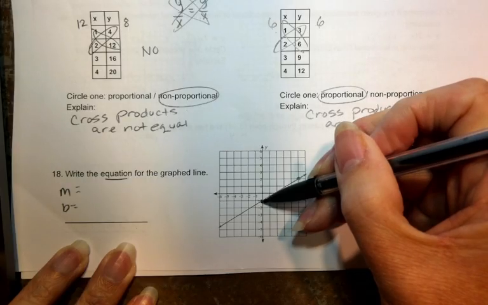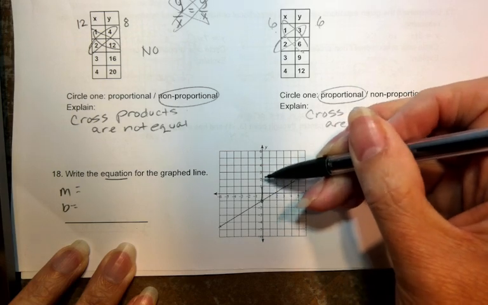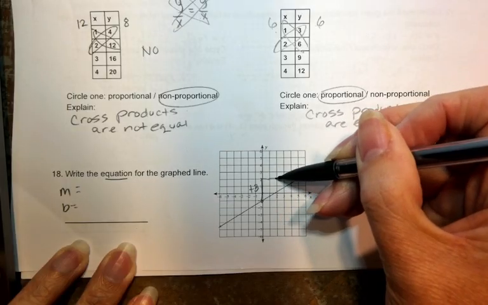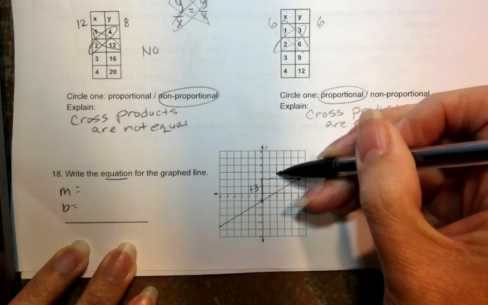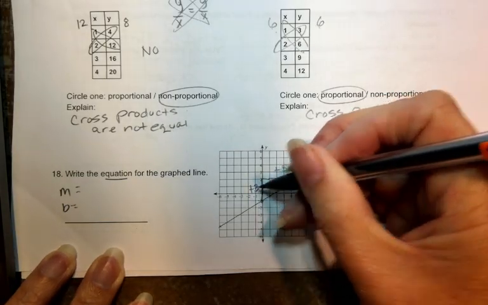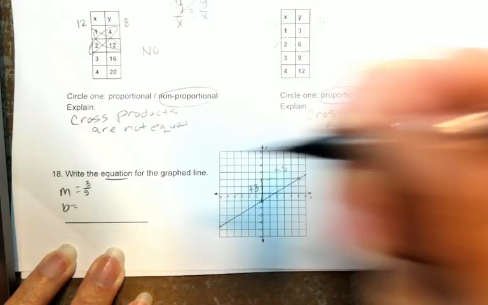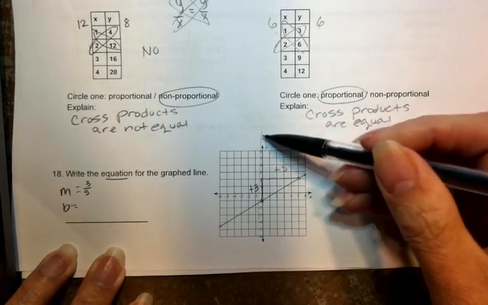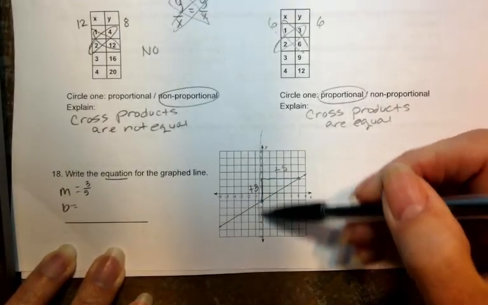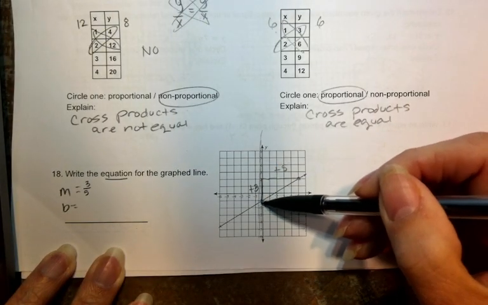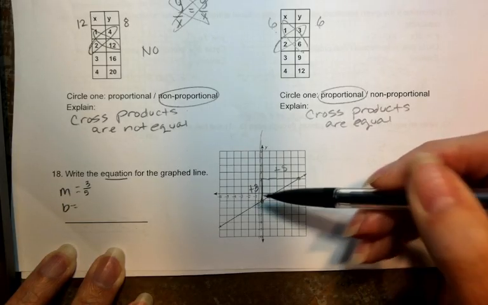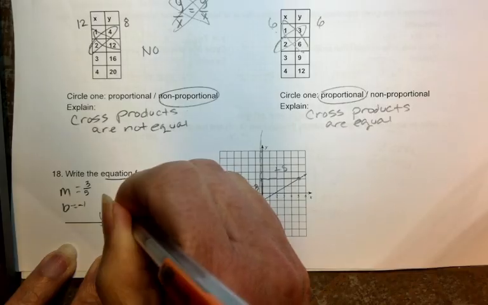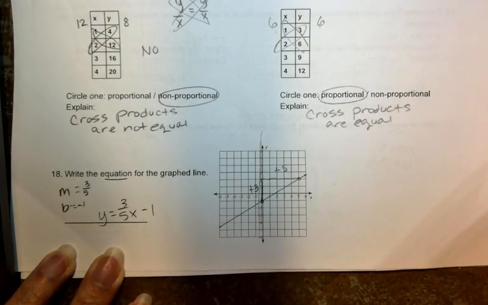So my rise from -1, I went up 1, 2, 3. I went up, so it's +3. Then I went 1, 2, 3, 4, 5 to the right, which means it's positive. So rise is 3, run is 5, +3/5. B means your y-intercept. Well, that means where does it touch the y-axis, because it's intercepting the y. So where does it intercept? Well, it catches it here. What number was that? That was at -1. So our y-intercept's -1. So now we're ready to write the equation. Y equals 3/5 x minus 1. And that's the end of our test review.